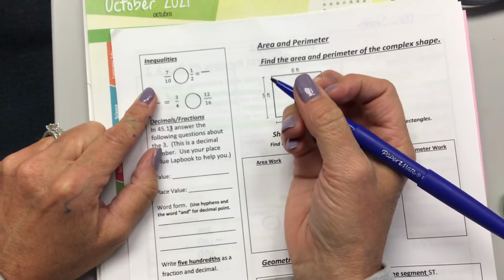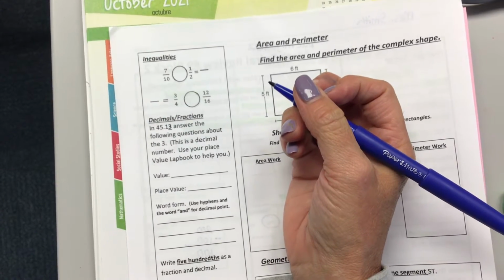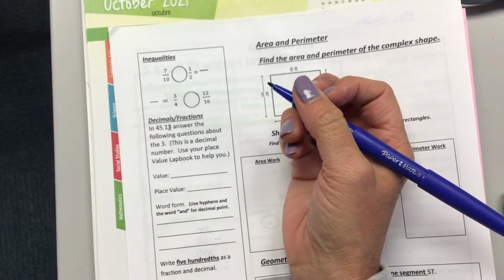Raise your hand if you don't have your papers, your test stapled together yet. Okay, go ahead and give it to one of them.